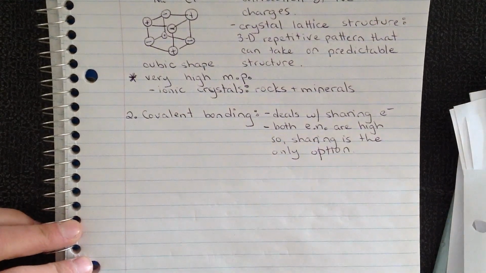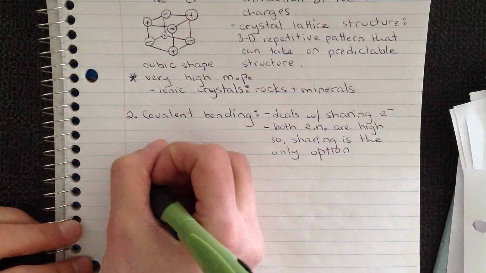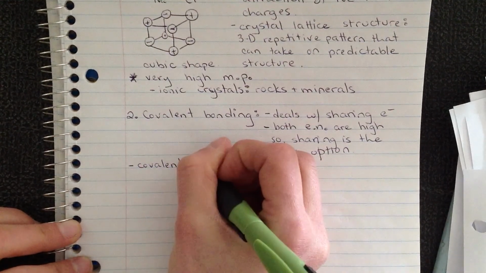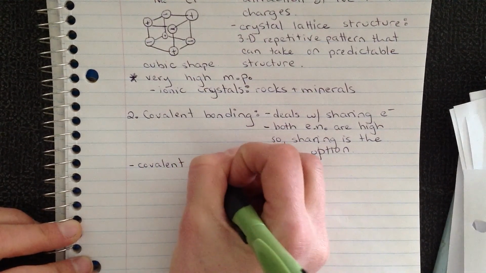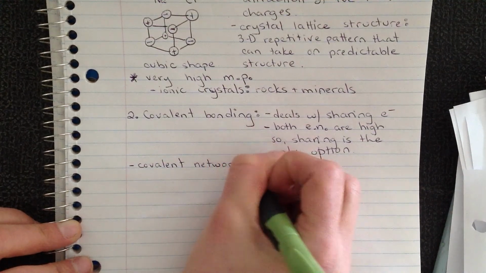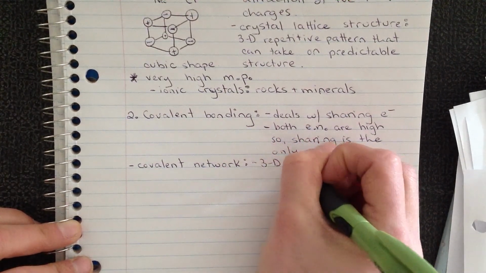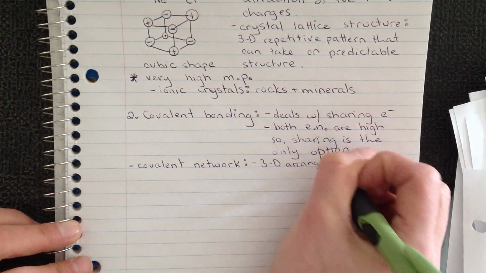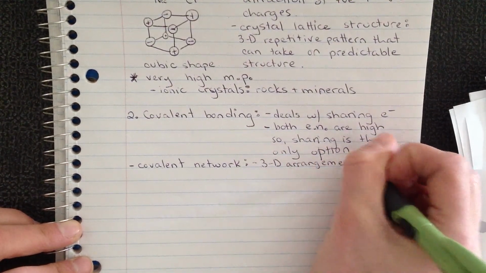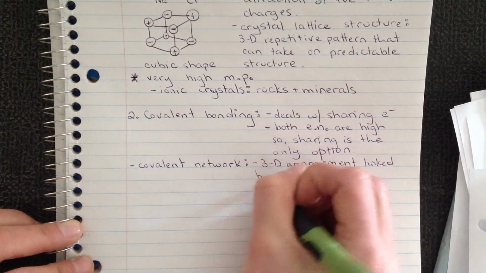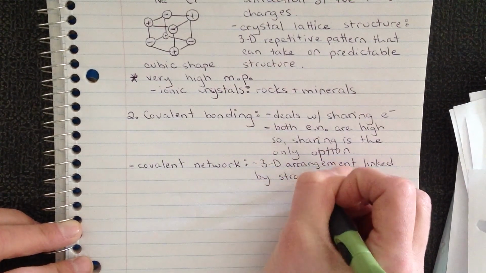Now, basically what happens in terms of an actual structure, covalent bonding creates something called a covalent network. Okay, so this is also a 3D arrangement linked by strong covalent bonds.